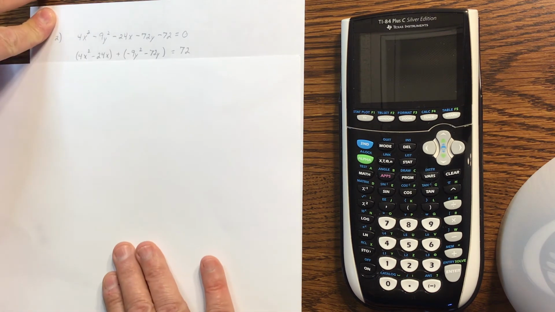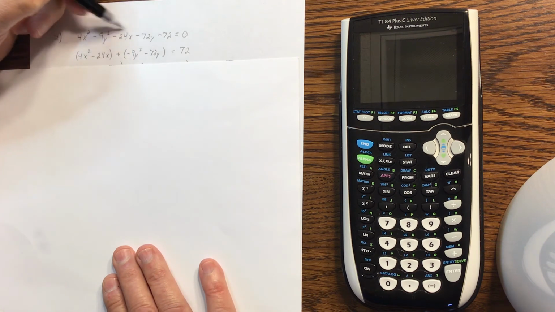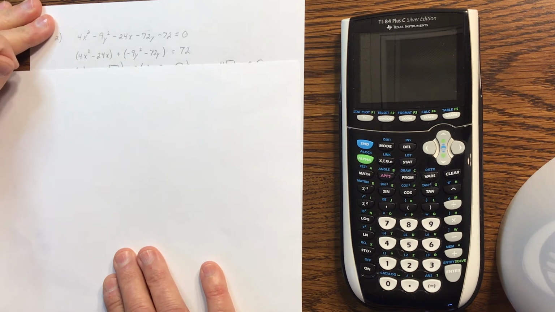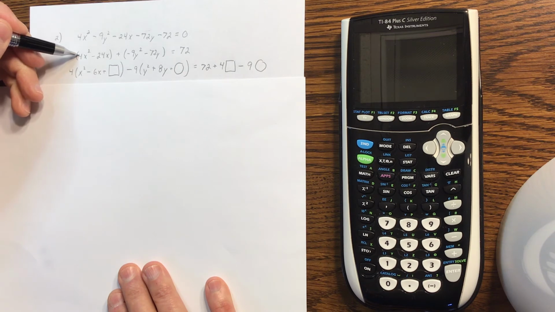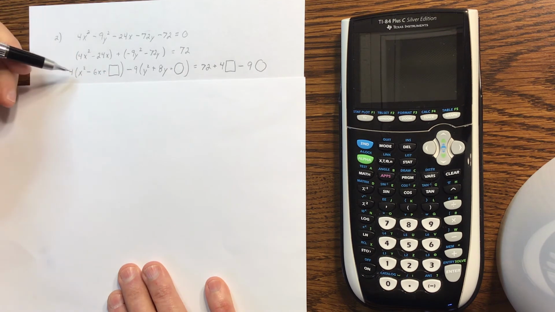All right, the next thing we do is group together our terms that have an x in them, and group the terms that have a y in them. Please let me do all this work and you'll see the difference between number 2 and number 1. Okay, the next thing we do is, for the first one, factor out the 4 from the x squared. Apply the box to this one for the completing the square part.